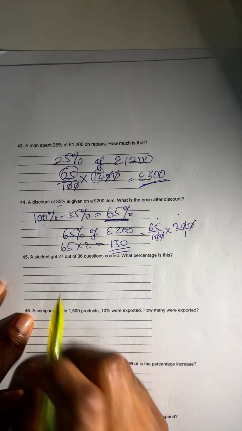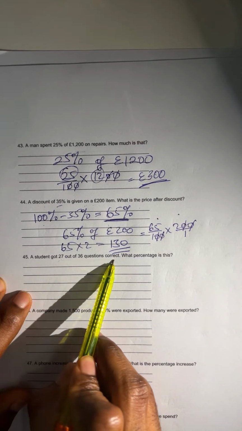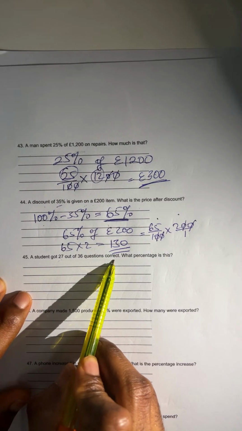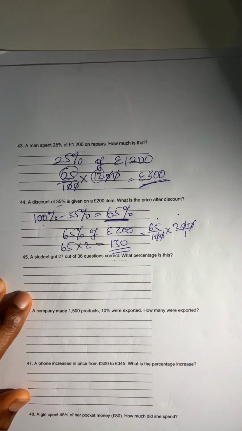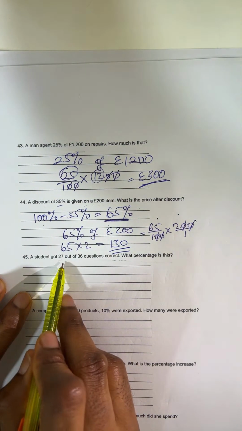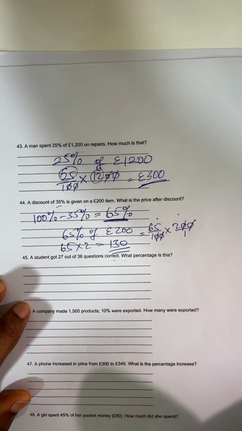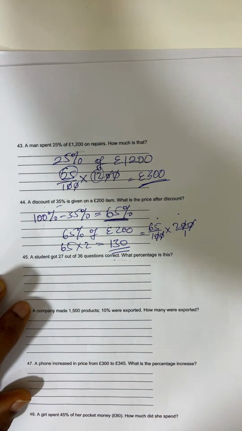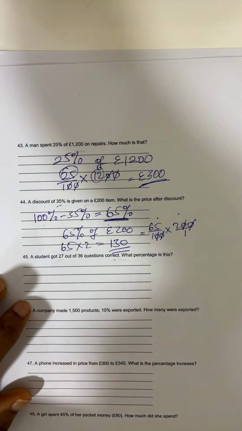The next one we'll look at is that a student got 27 out of 36 questions correct. Here we are told to find what percentage this is. So the person got 27 out of 36 questions right in a test. Our goal here is to know the percentage of the questions that the student got right. So let's do that together.